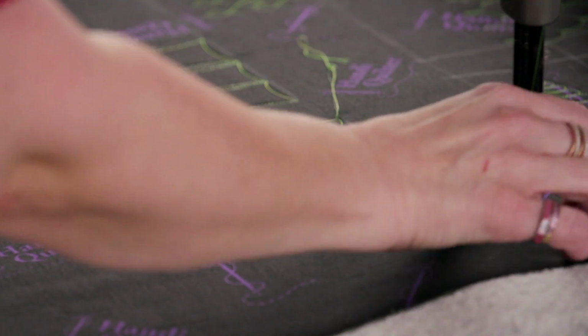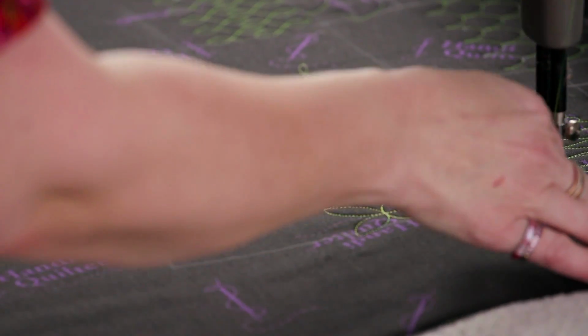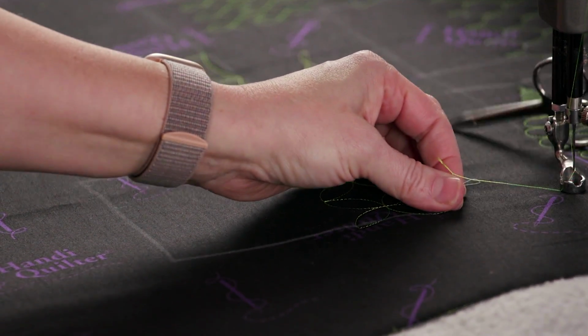All right, and we'll stitch out the second row so that you can really see that continuous curve pattern pop.